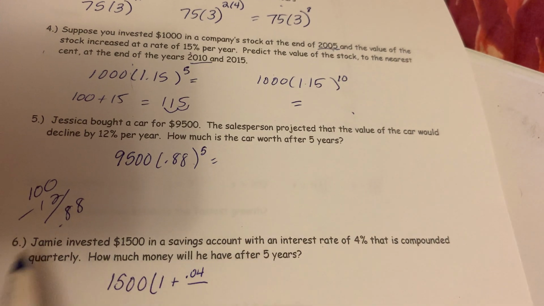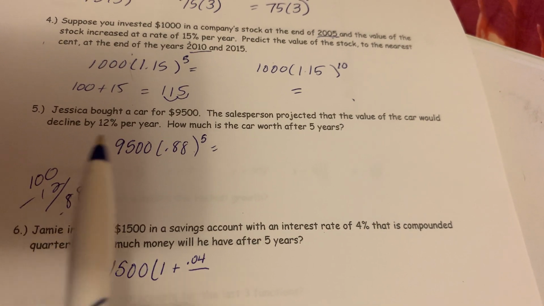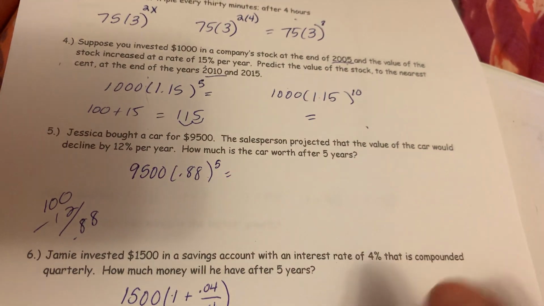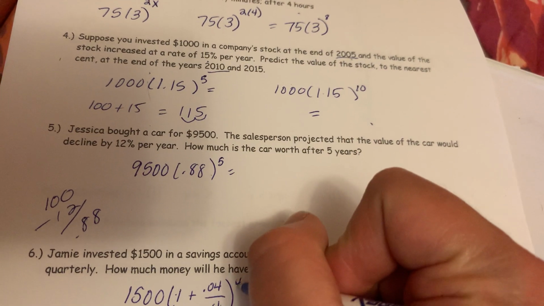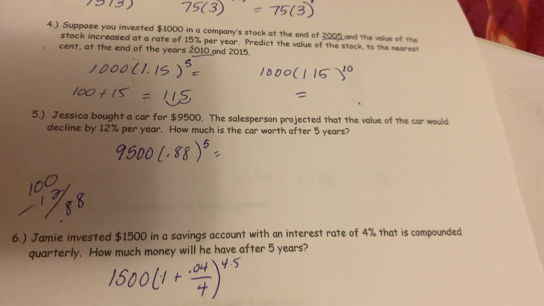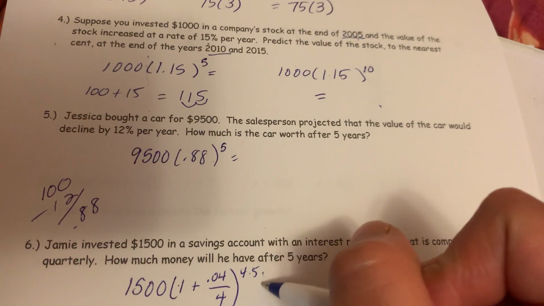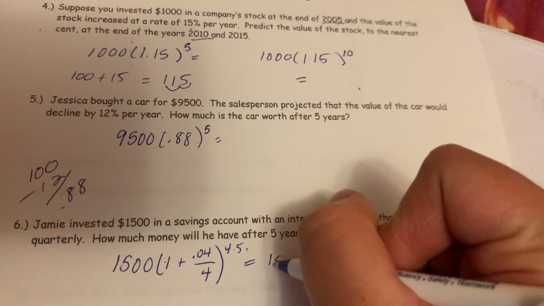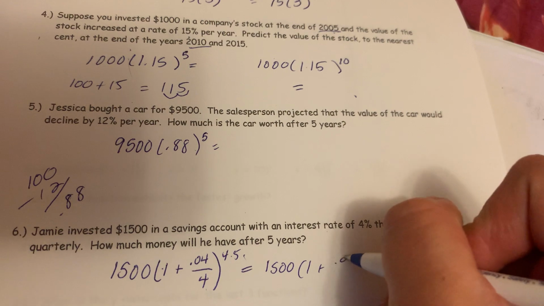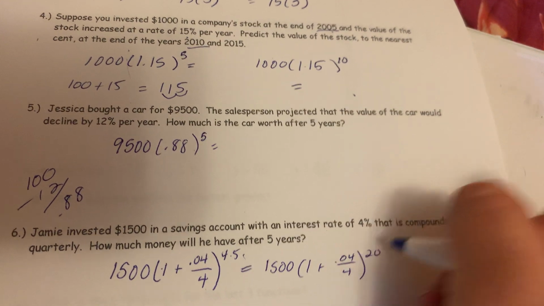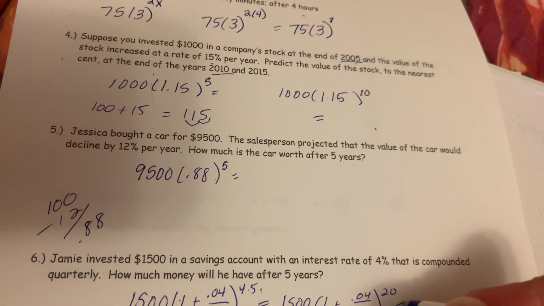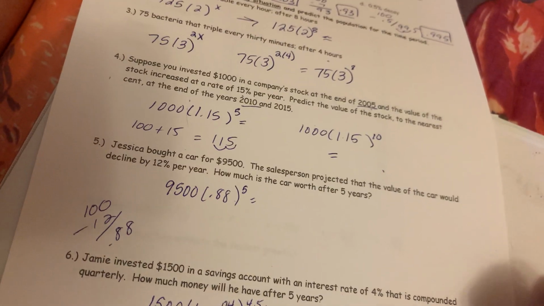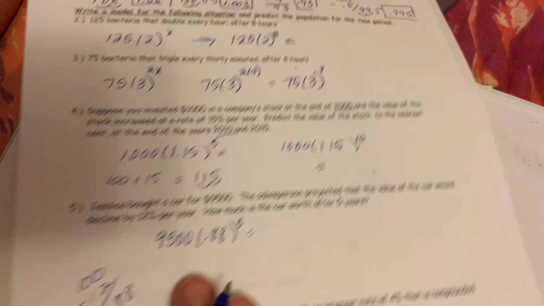It's compounded quarterly. So taking that 4% and cutting it up into quarters, but this is the 1 to keep your 100%. So it's hitting that account 4 times a year for 5 years. So 4 times a year for 5 years is 20. And then you just put that in your calculator. Try to simplify it as much as you can, because some people just make calculator errors. And you'll get a little bit more money than you would just hitting your account once a year, with compound interest.